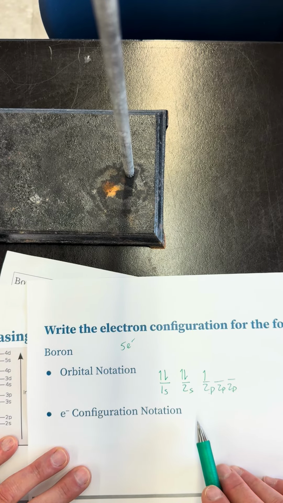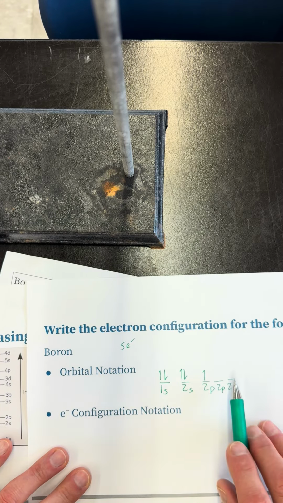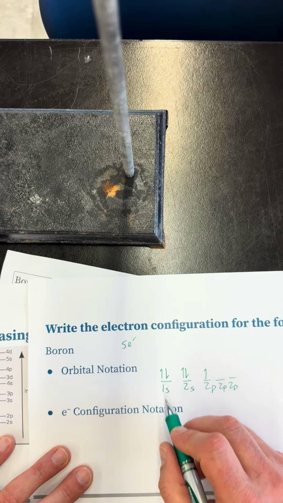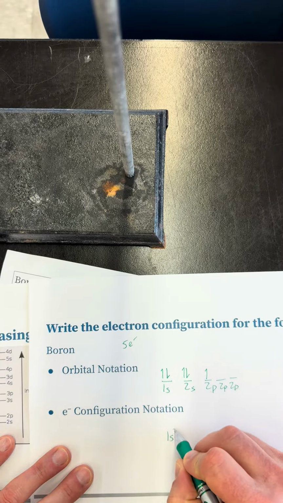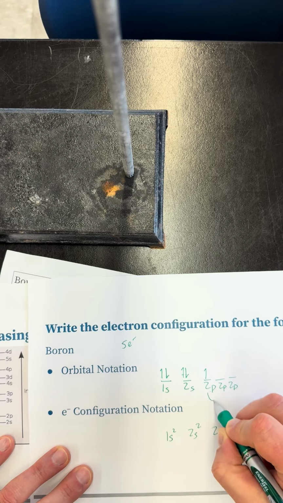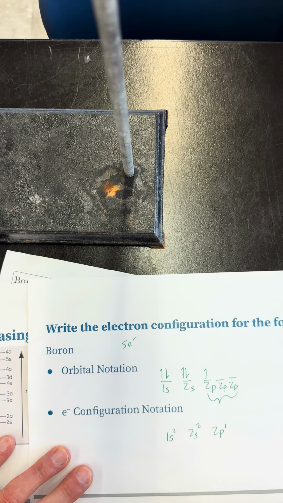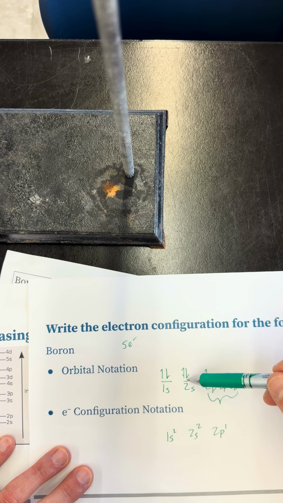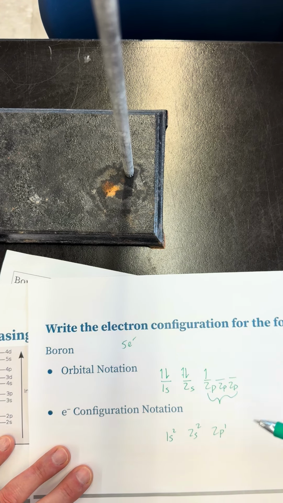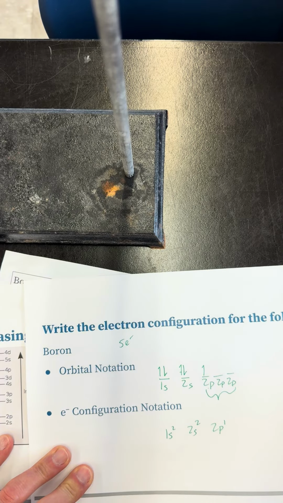The electron configuration notation takes all of this into consideration, and is a little bit more general. What I mean by that is I can look at this and say 1s2, 2s2, 2p, and this is going to condense into 2p1. The orbital notation is a little bit more specific because if I'm really focusing on this particular electron here, I know where it is exactly, but with the larger sublevels, it becomes a little bit more vague. So this is how I'd write the electron configuration and the orbital notation for boron.